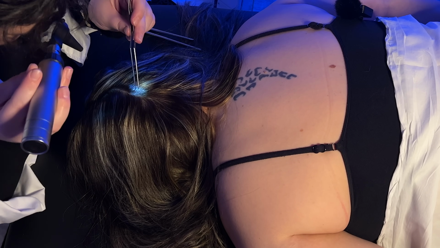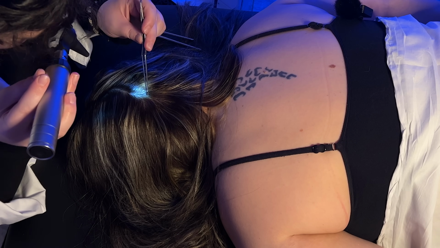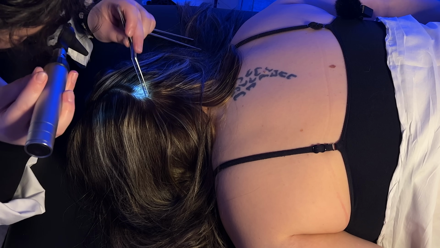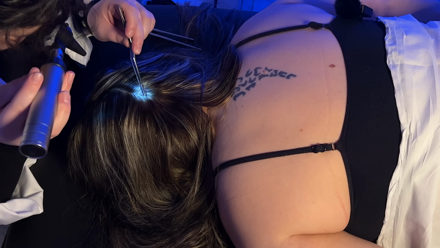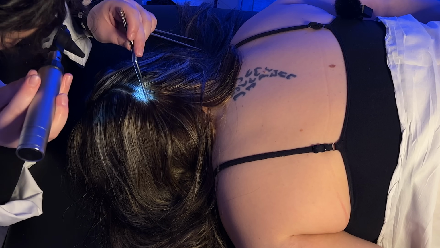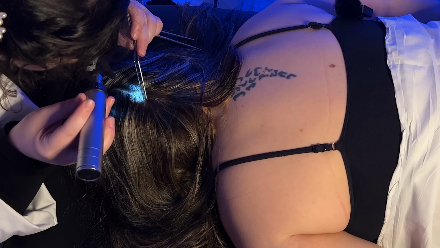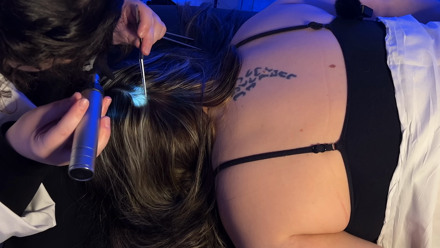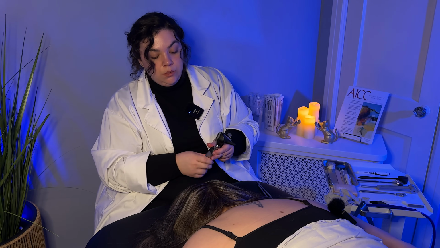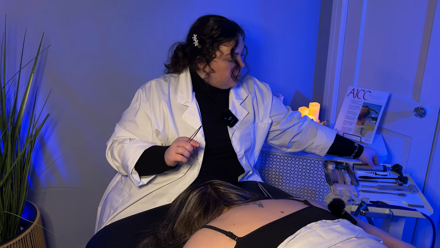So I do notice just a little bit of excess dryness in this one area particularly, which again leads me to believe that there is a lack of oxygenation circulating through the scalp. I see a little bit of dandruff here. So that's something that we will have to further assess as we continue with the examination.